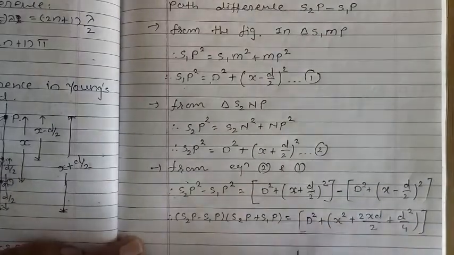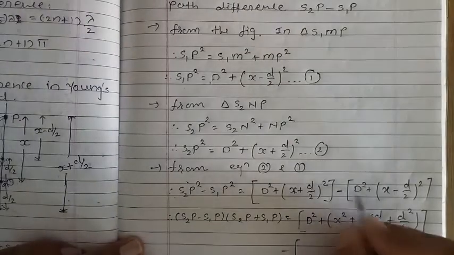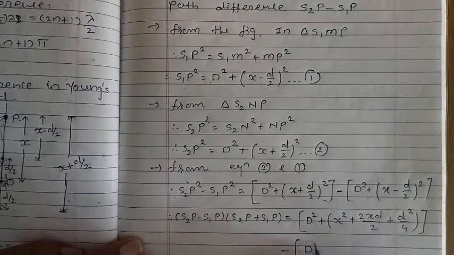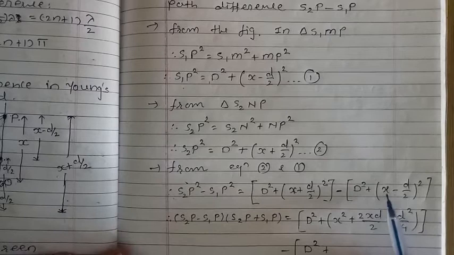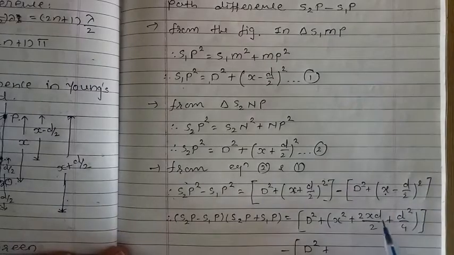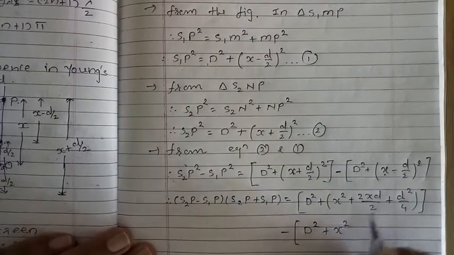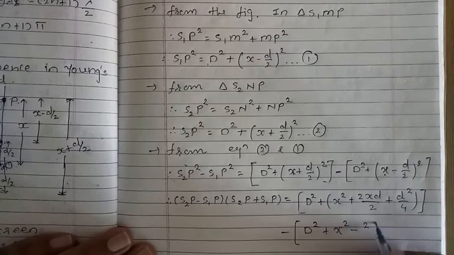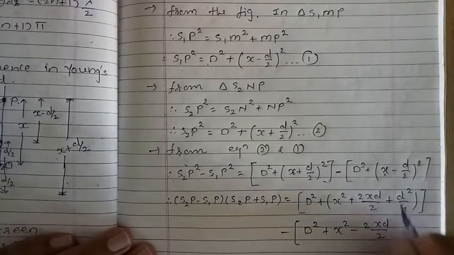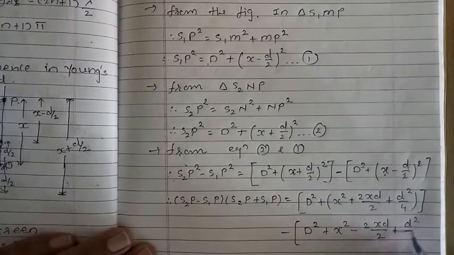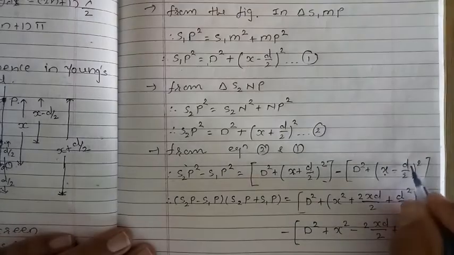Now minus this, equals D square plus, and this is the formula of a minus b whole square: a square minus 2ab plus b square, so x square minus 2 into x into d by 2, plus b square, that means d square by 4.